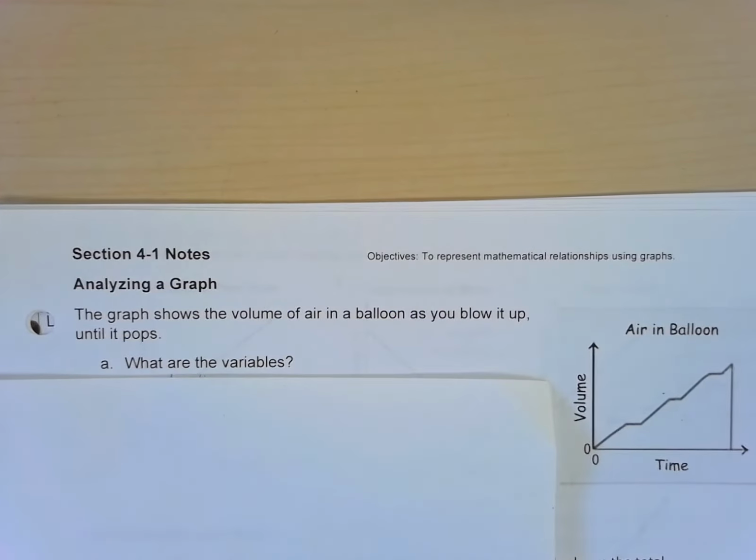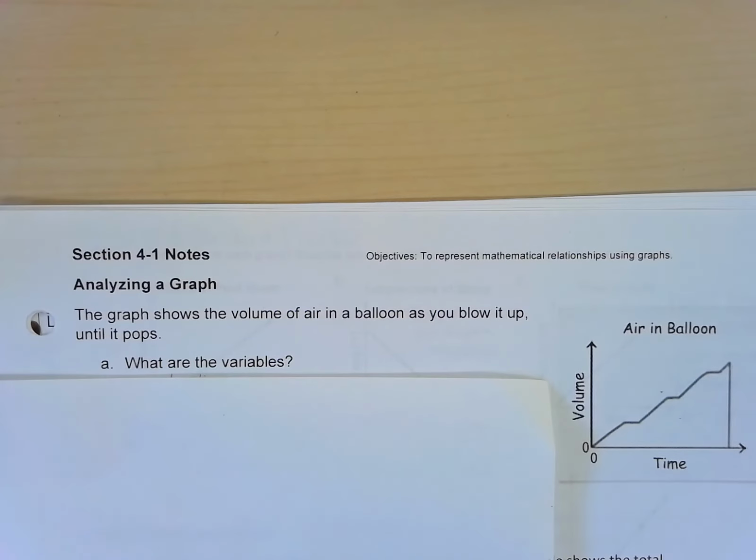So this first problem says the graph shows the volume of air in a balloon as you blow it up until it pops. What are the variables? So over here on the right is the graph. It's labeled air in the balloon, and you can see on the y-axis you have the volume, and on the x-axis this is time. So here you're blowing up the balloon, and then you take a breath. You blow up the balloon, take a breath, blow up the balloon, take a breath, blow up, and then it pops. Okay, so the first question is, what are the variables?